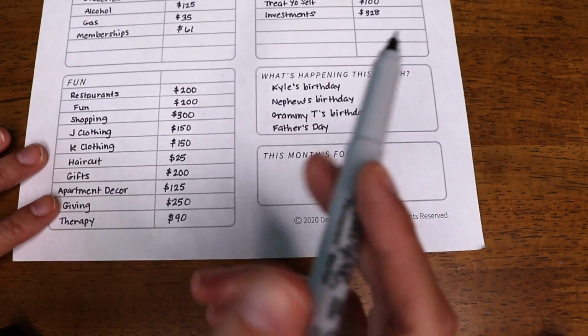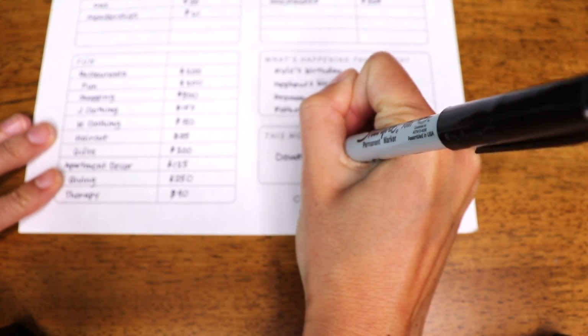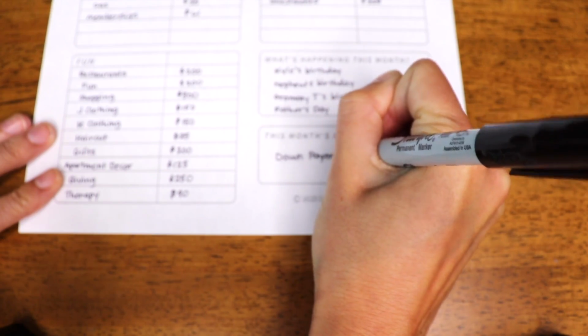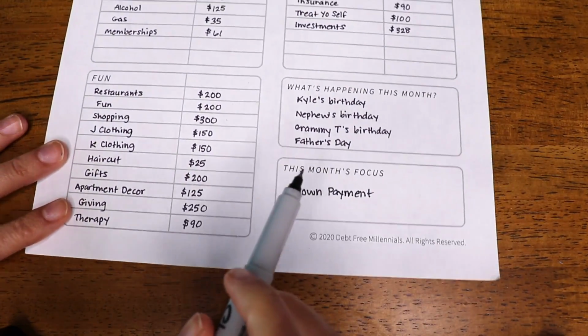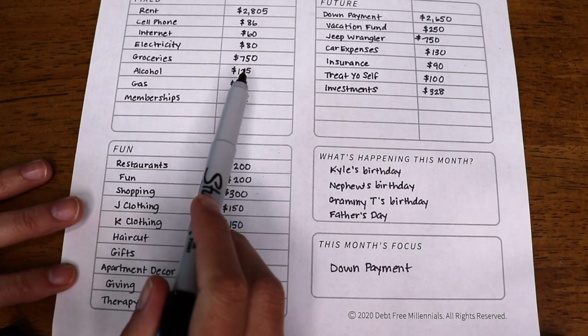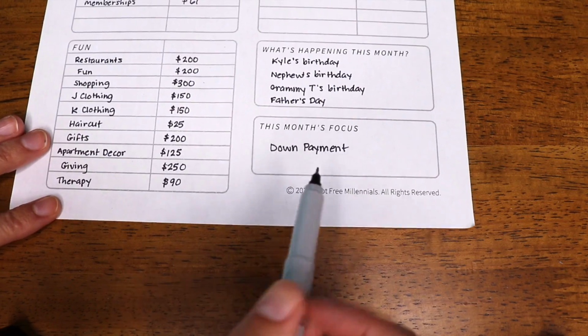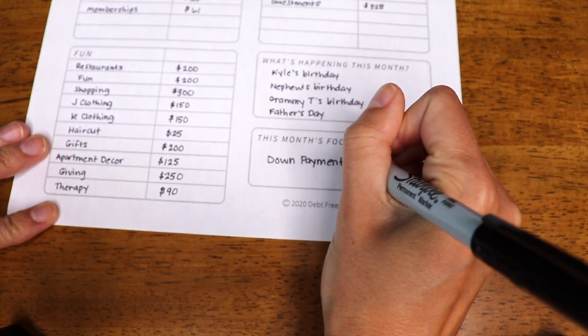For us, it's obviously the down payment. So any extra money that I find in June, if I do a really good job of saving, if I end up not spending as much on groceries, I can put that extra savings towards the down payment. So that is the focus for June.